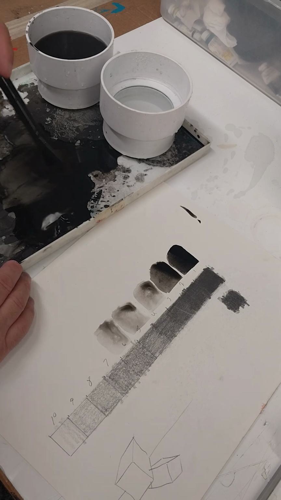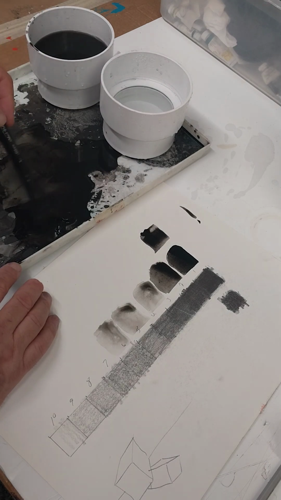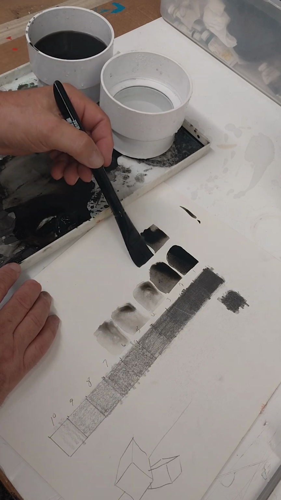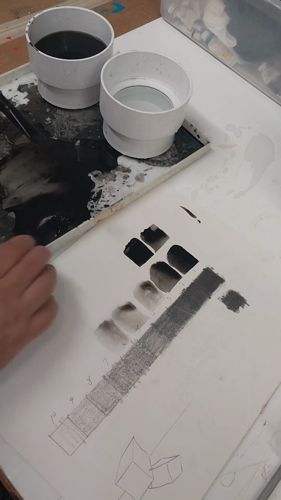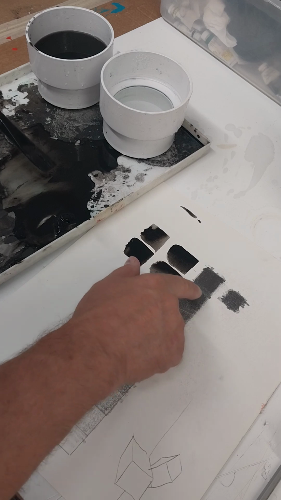So I'm going to come in here. I want to wiggle this up. And this also might mean that, yeah, see? Okay. There we go, that's a better shade of there, but that's probably going to dry lighter, so it's probably going to dry for this one.